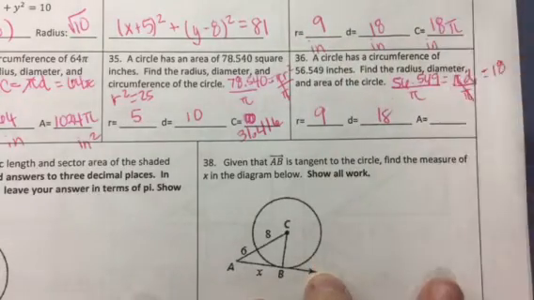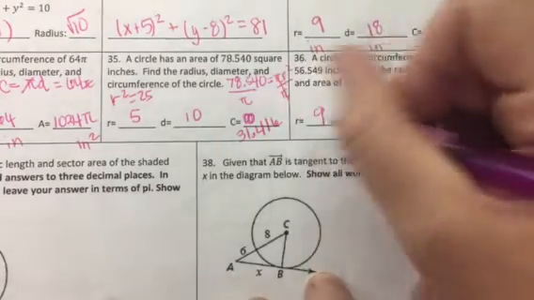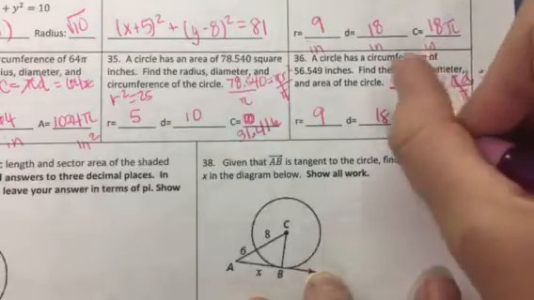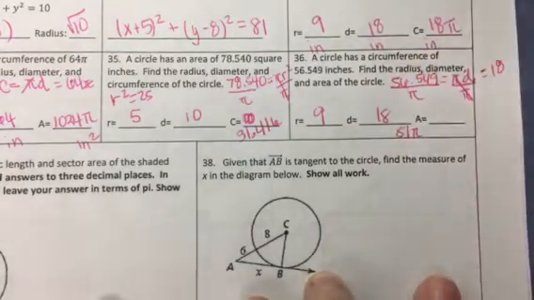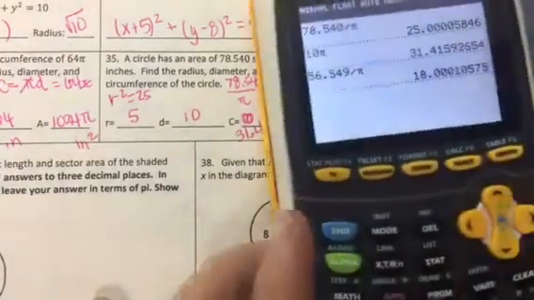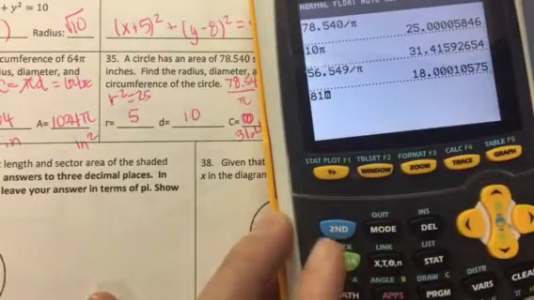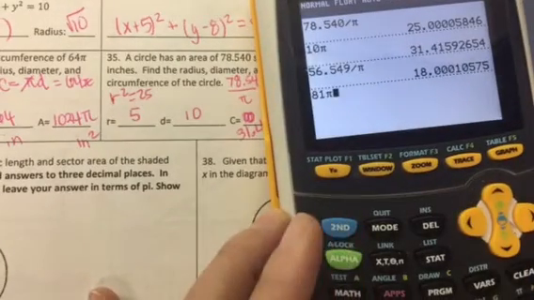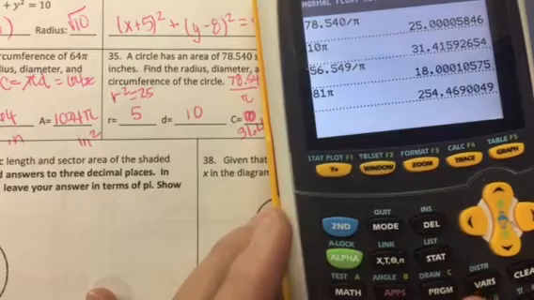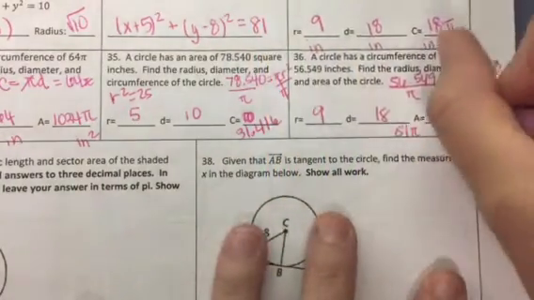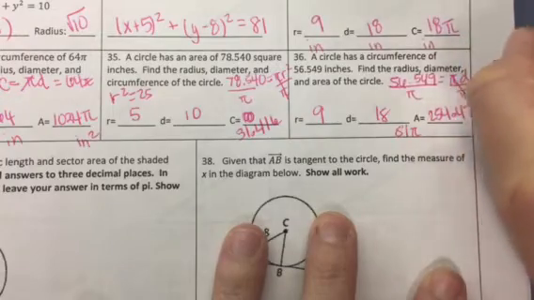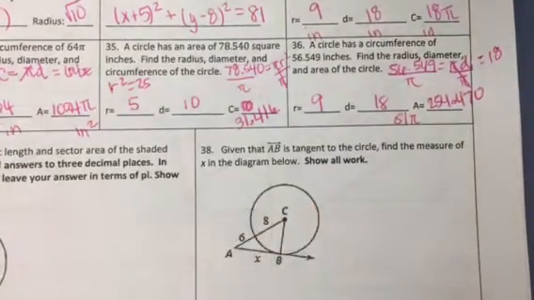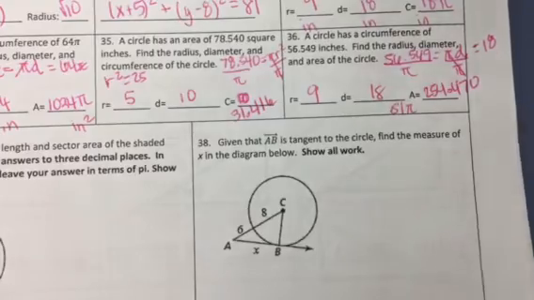Our area is pi r squared. So I need to take that 9 and square it to get my area. So instead of writing 81 pi, we'd want to write in 81 times pi, which is 254.470, and that's in square inches. The rest are in inches.